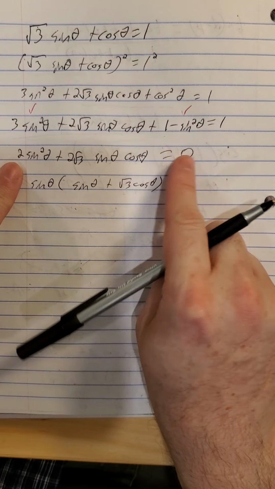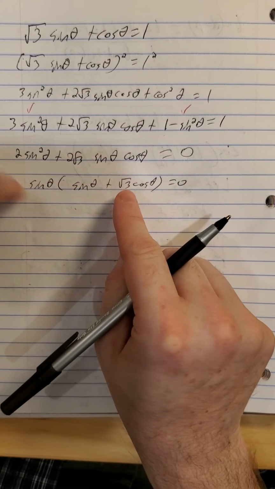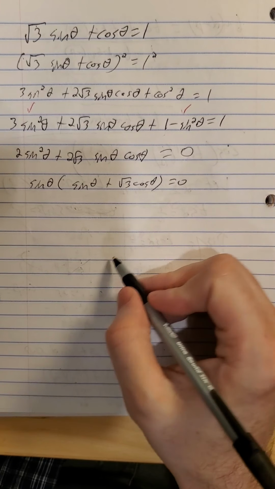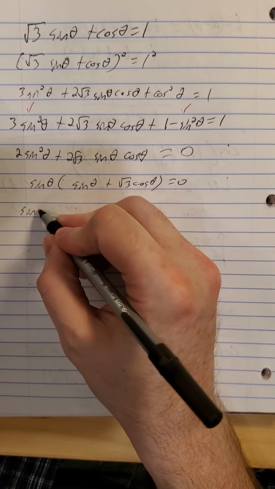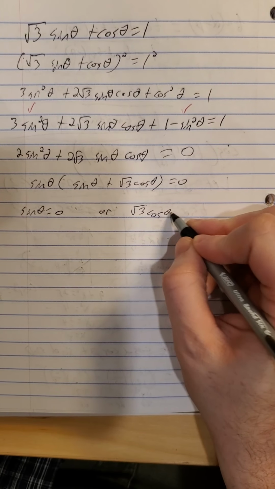So we divided both sides by 2. That's why those are gone. We factored a sine from each one of these then. We have a multiplication problem ending in 0, so either sine theta is 0 or sine theta plus root 3 cosine theta is 0.